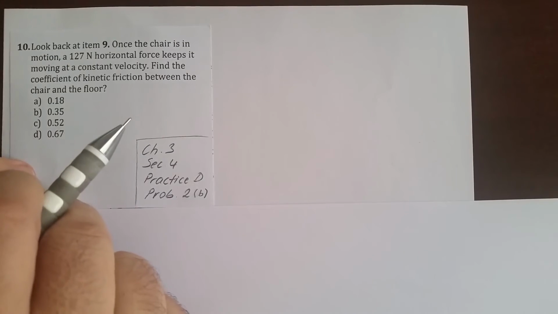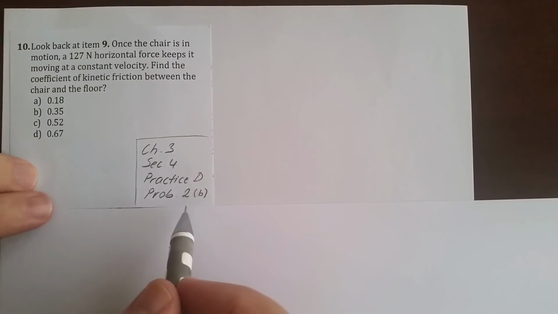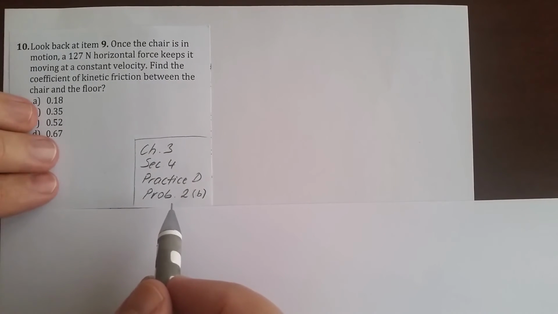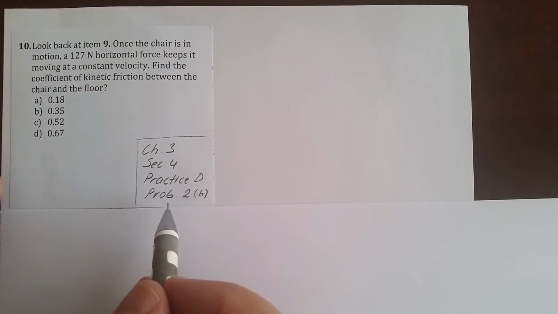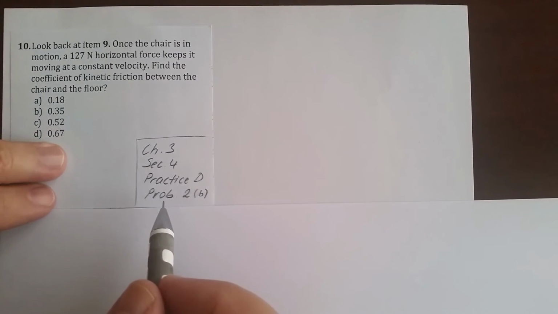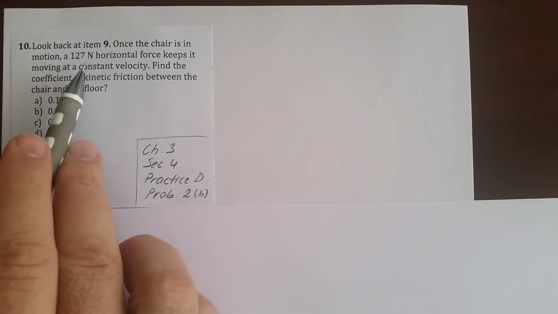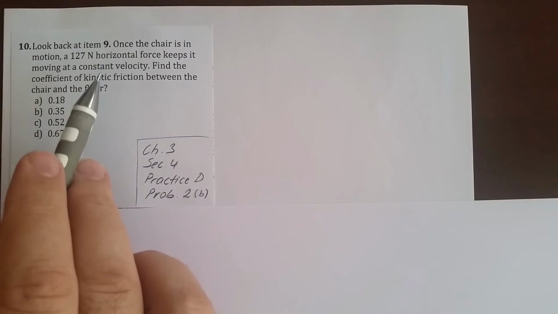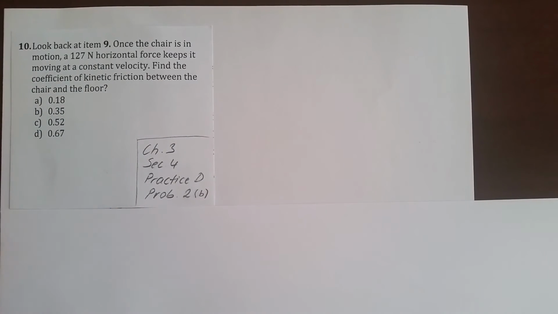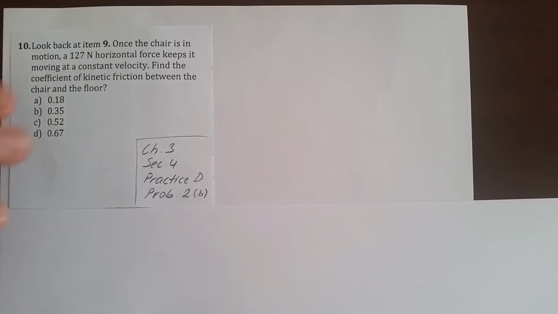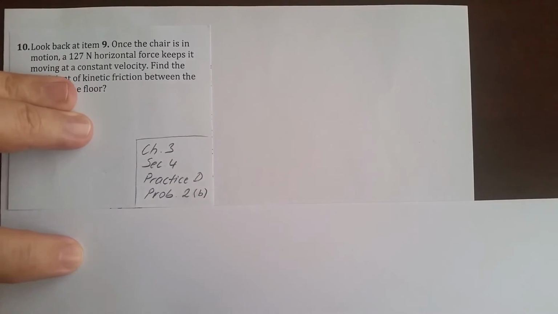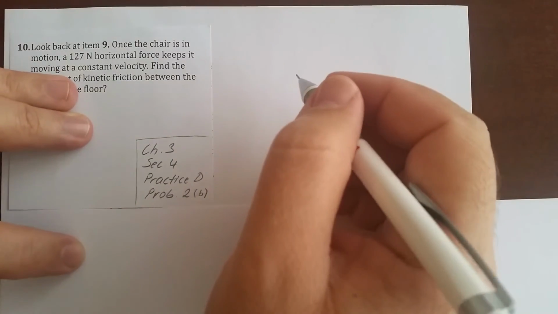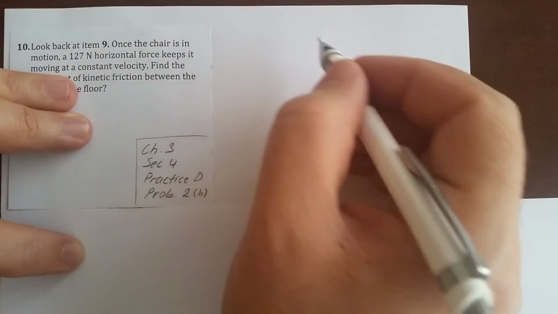Now we will solve part B of the second question from section D. In A, we calculated how much force is needed to move it. Now it says that the chair is in motion and a 127 Newton horizontal force is needed to keep it moving. Find the coefficient of friction.